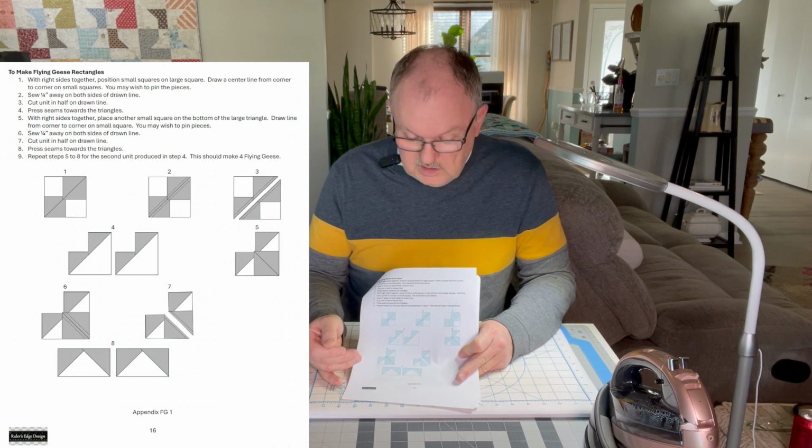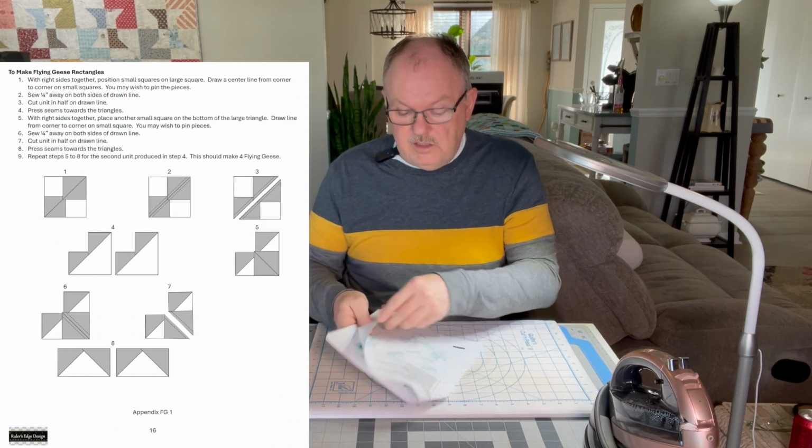So that's the reason I wanted to mention this about the flying geese and HSTs. You may have other techniques you use which would cause your fabric potentially to be slightly different as far as the piecing you cut in preparation to make those. But that's the approach I'm using.